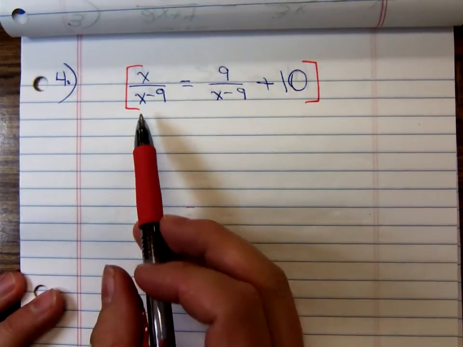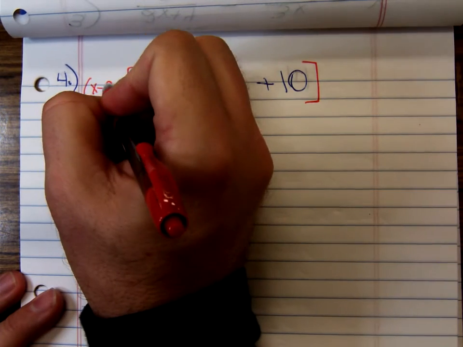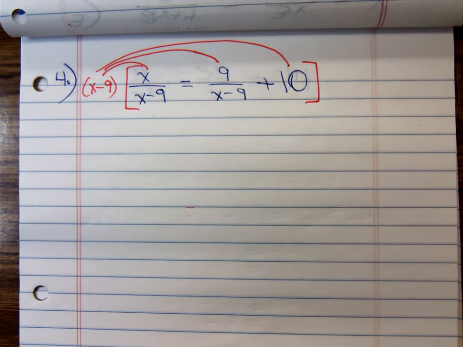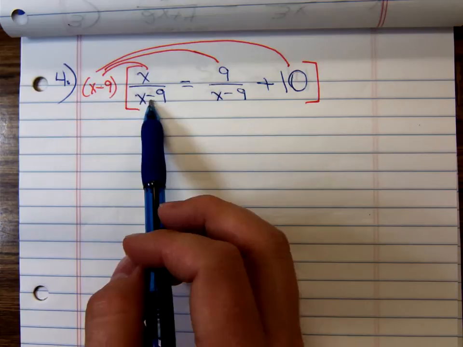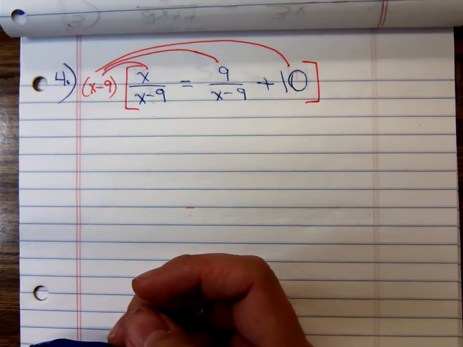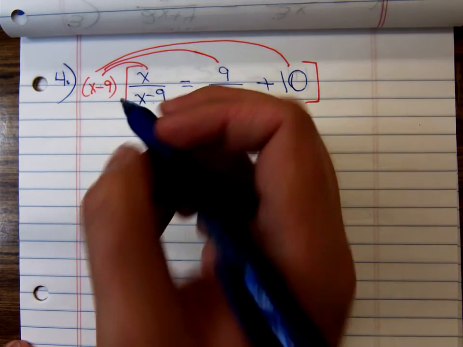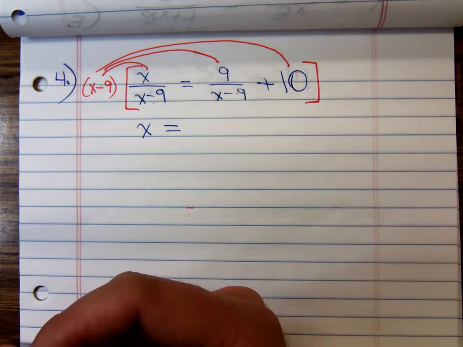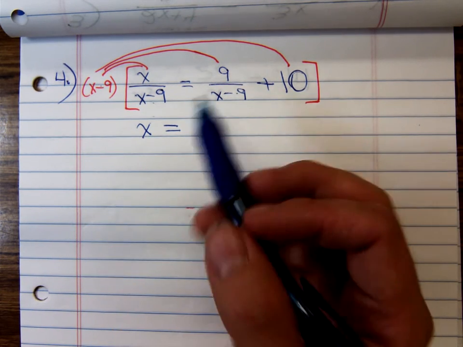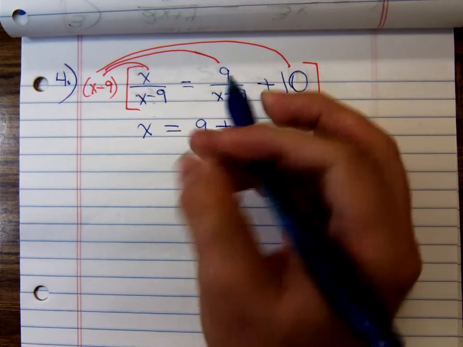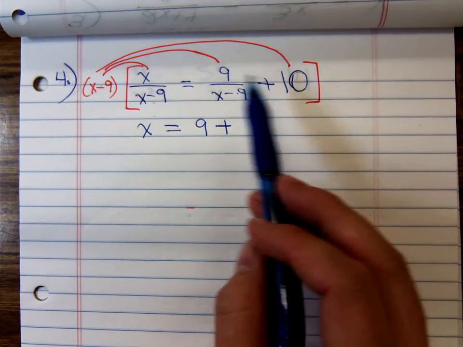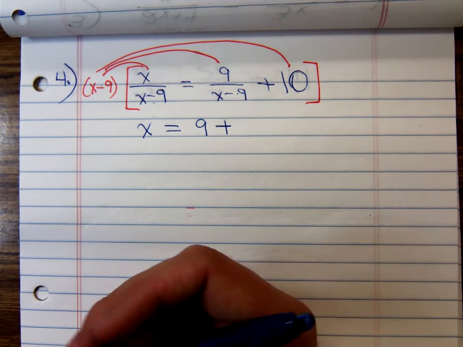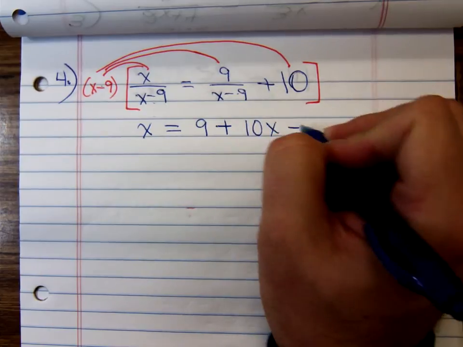The only denominator up here is x minus 9. I agree. So we're going to multiply through 1, 2, 3. In the first product, the x minus 9's cancel. What are we left with? Just x, equals the second product. The x minus 9's cancel, leaving me with just a 9, plus the third product. What's going to cancel? Nothing's going to cancel. You'll just have a 10 times an x minus 9. I'm going to write that as 10x minus 90.